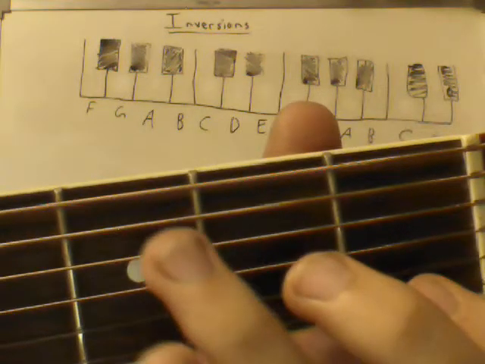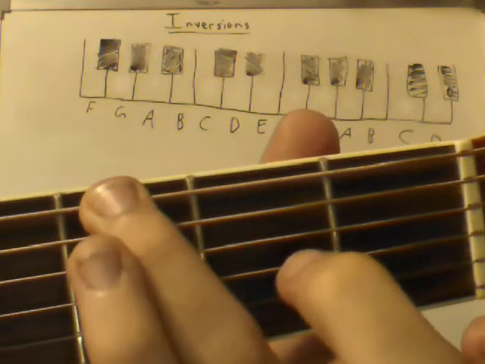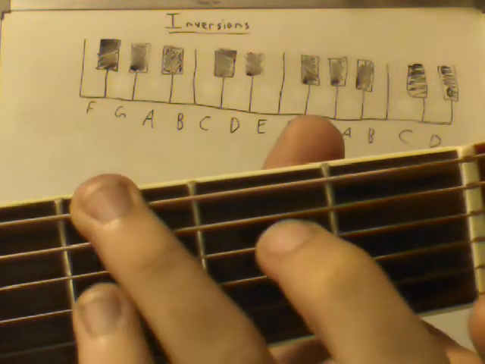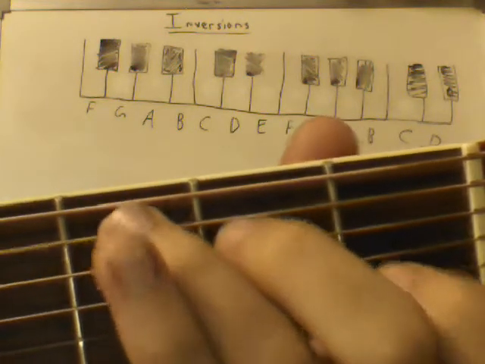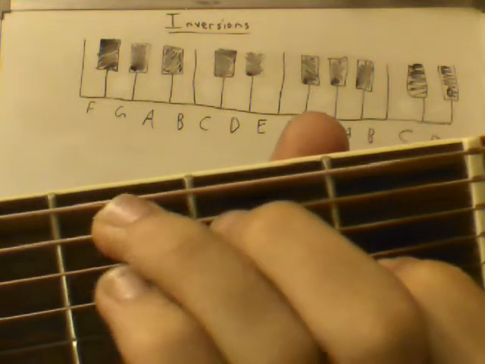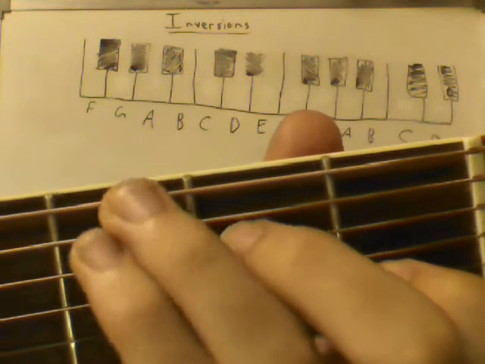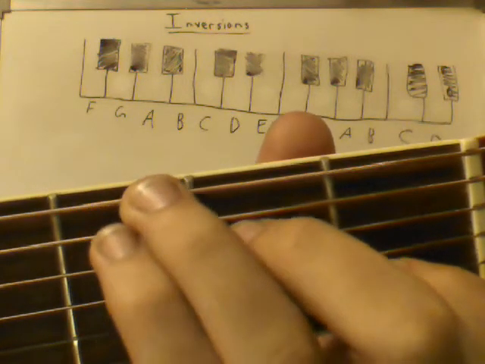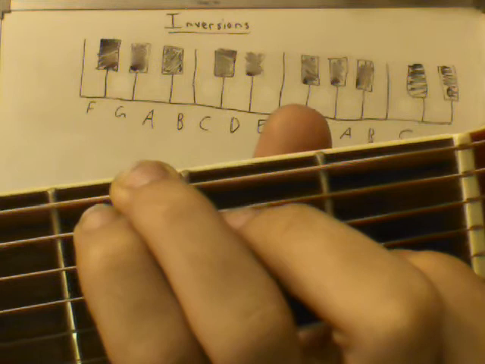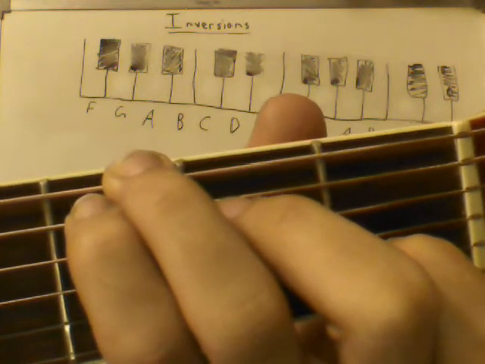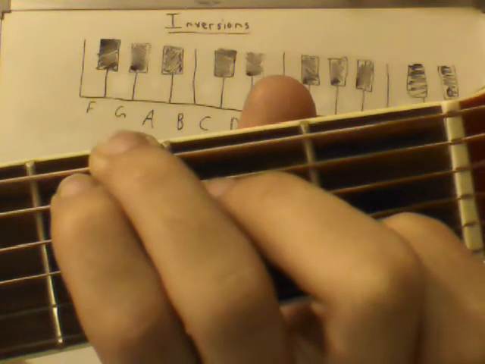A G note is right here, third fret of the low E string. So that's a G note. So all we're going to be doing is taking the C major chord and playing a G as the bass. So we're just going to move this over to play this G, and then this pinky is going to play the C. And that's a C major chord with a second inversion.